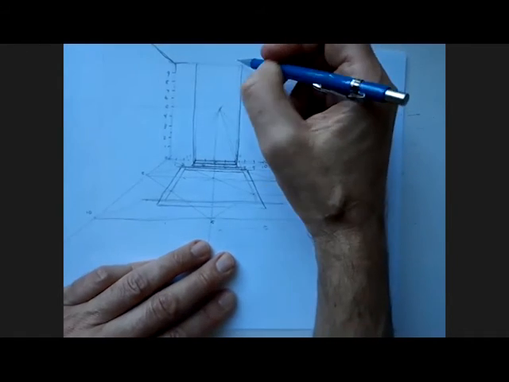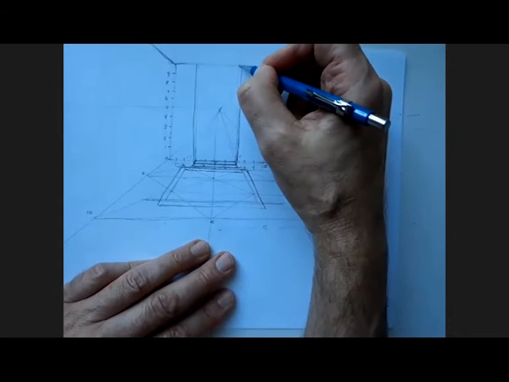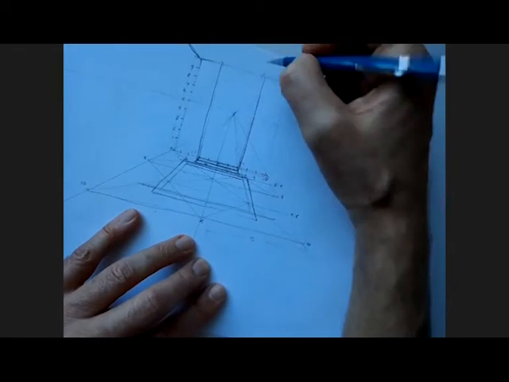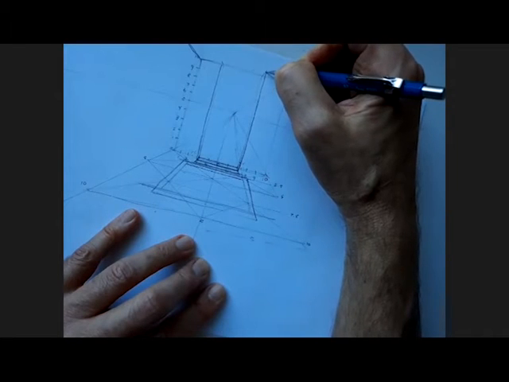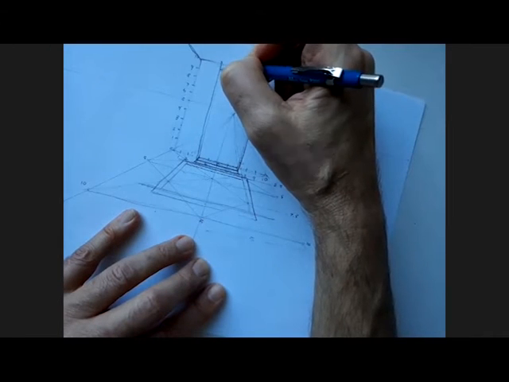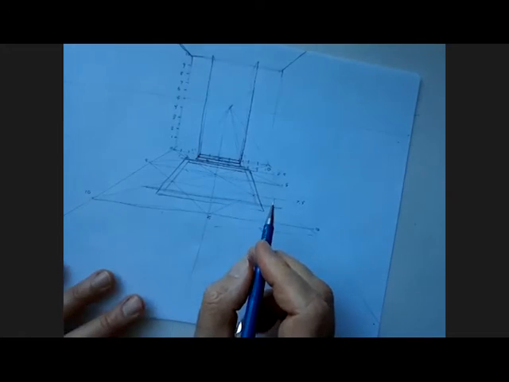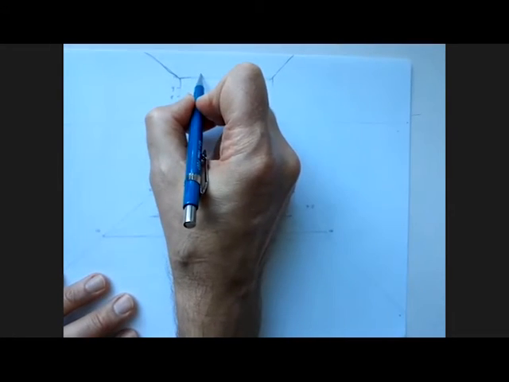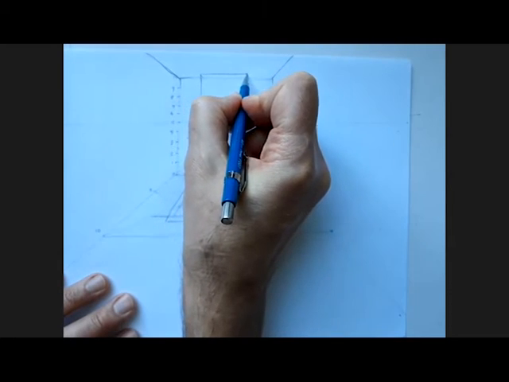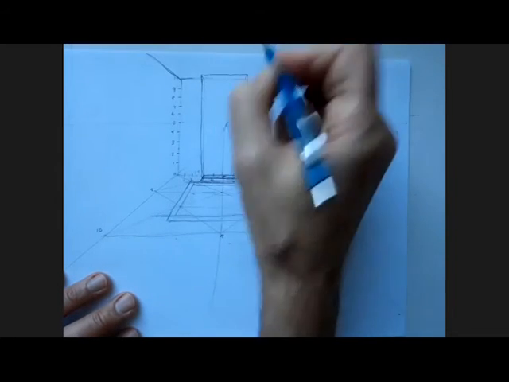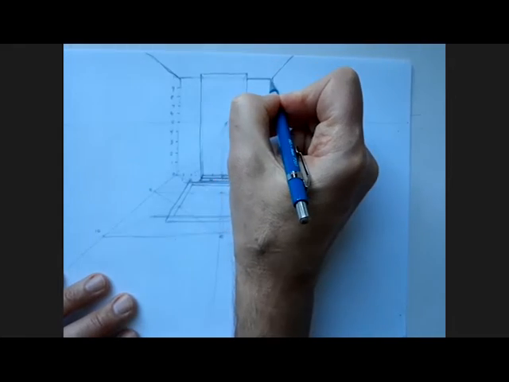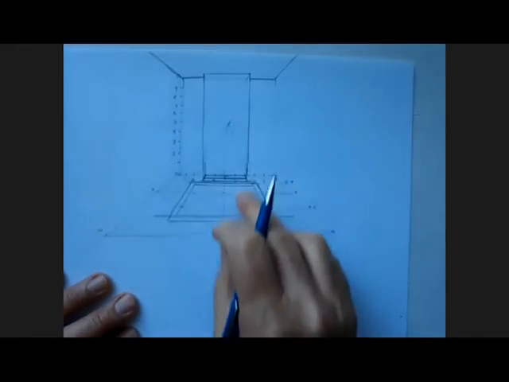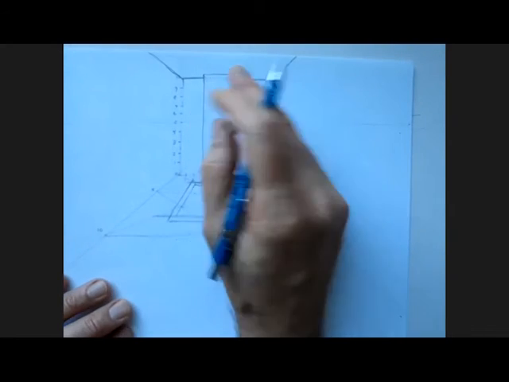I also at the ceiling need to go away from the vanishing point here and away from the vanishing point here to draw this to where it's going to meet that. So this chimney should be drawn higher than the wall, because as you're out here, it's going to look higher because it's closer to you.